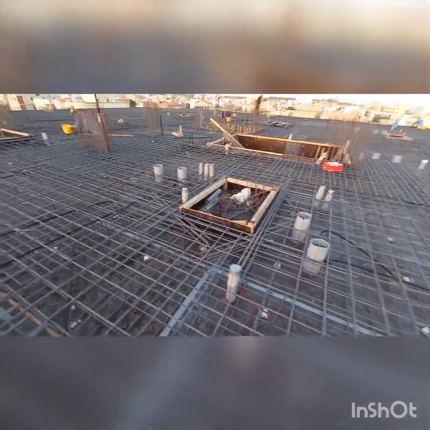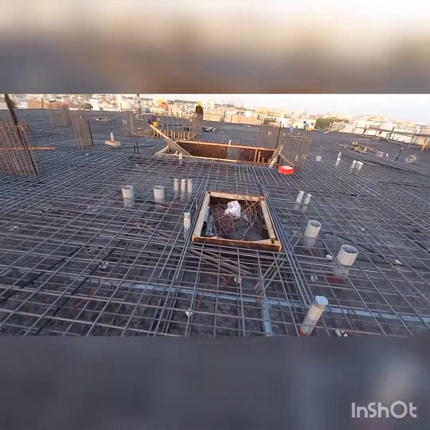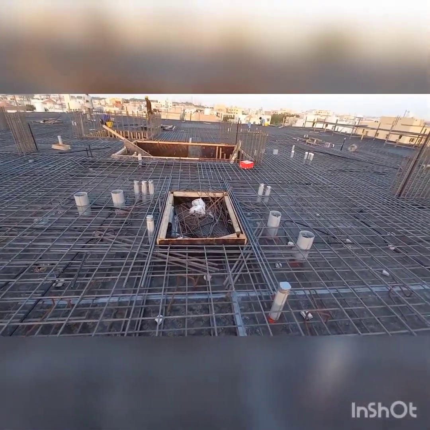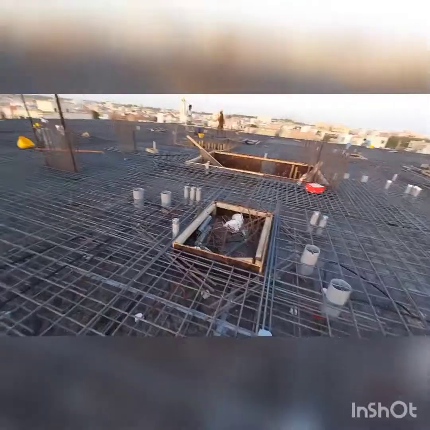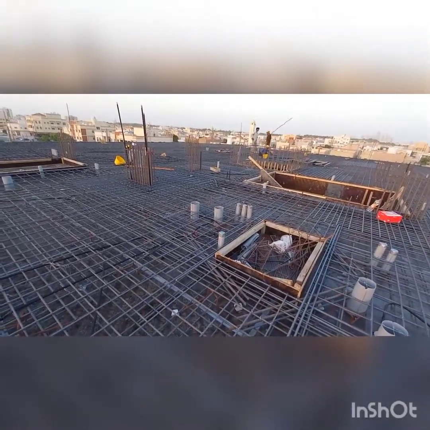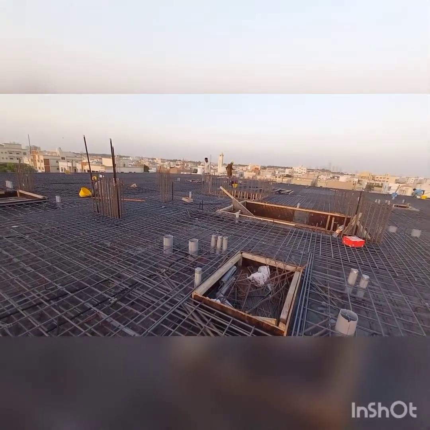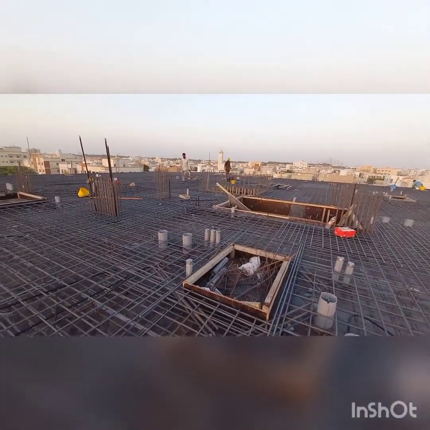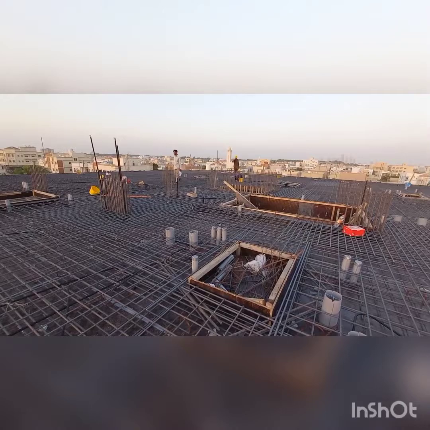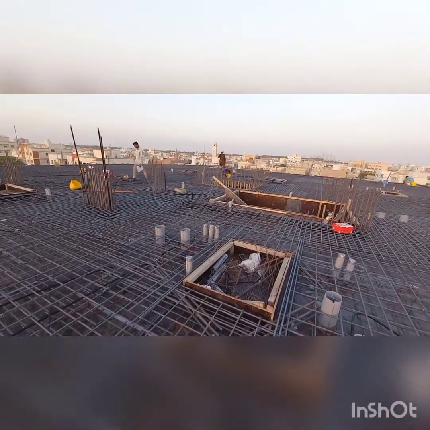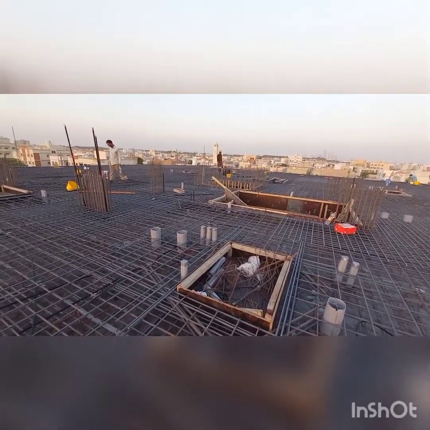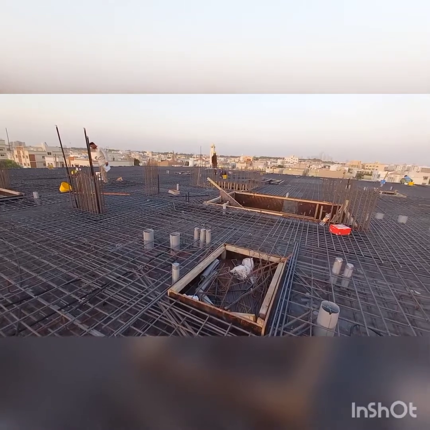Ensure that all the MEP works have been completed and you get a written approval or written completion certificate from your MEP department. You can see here the guys are still working to complete the electrical work, so we have to wait a day or two for them to complete their works.